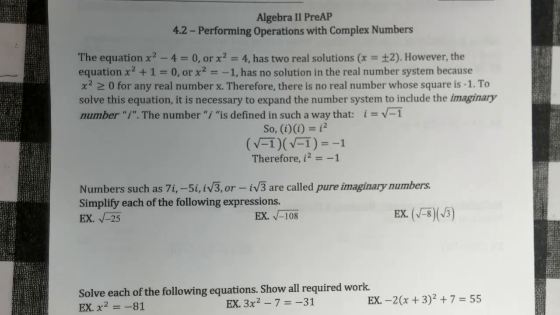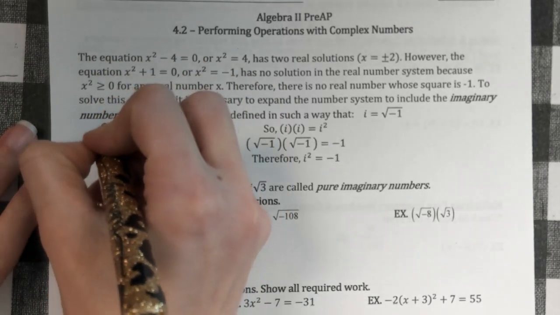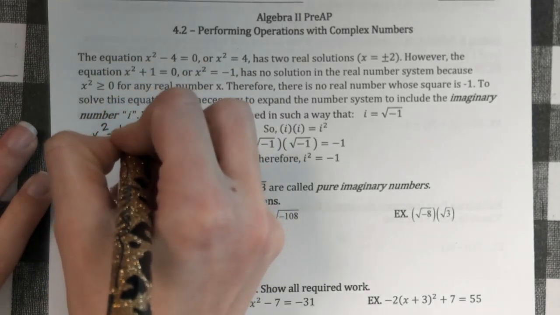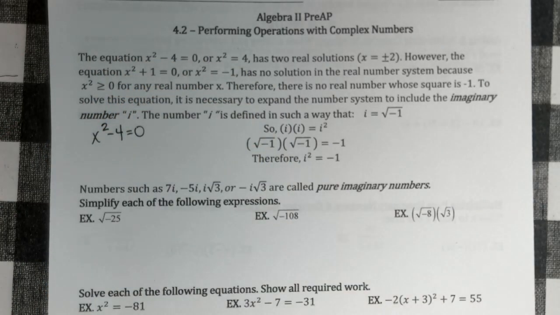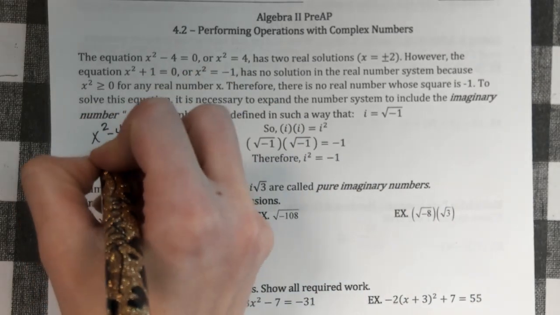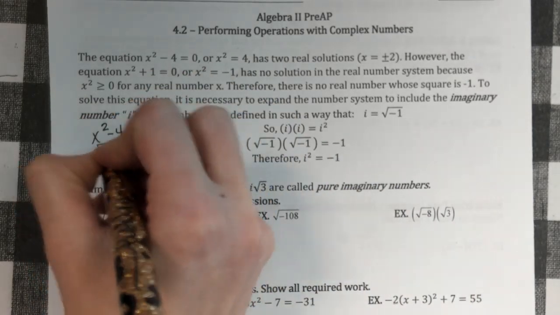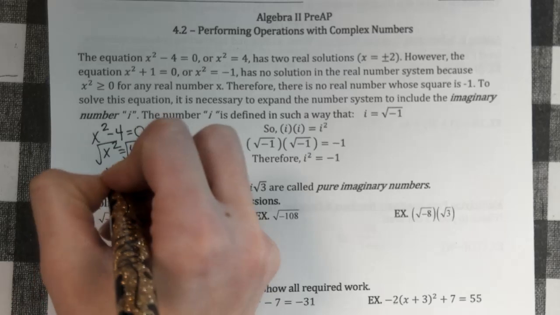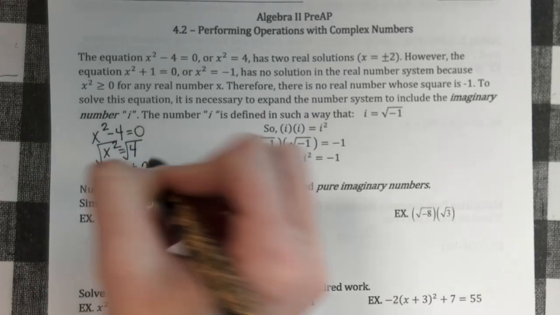Okay, so the last lesson we did was just simplifying square roots and solving using square roots. Today's lesson is going to be very similar to that, but now we introduce complex numbers. So last class, if you had x squared minus 4 equals 0, and I told you to solve using square roots, you would add your 4, x squared equals 4.